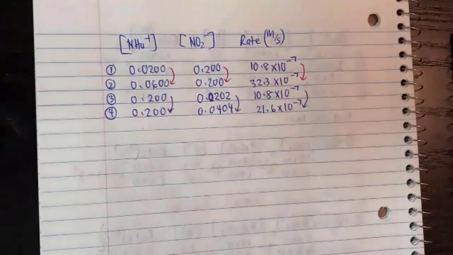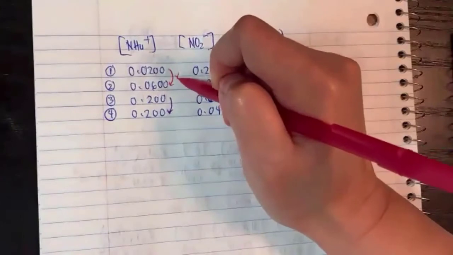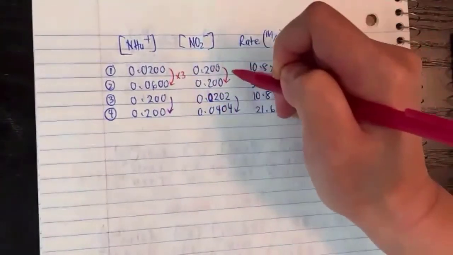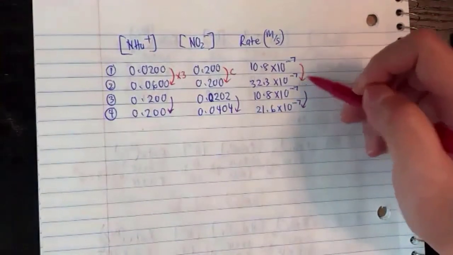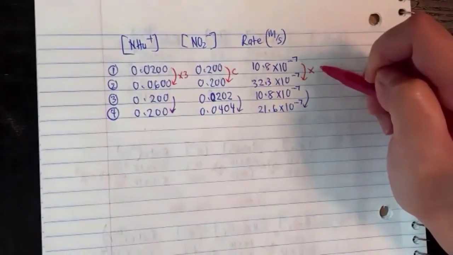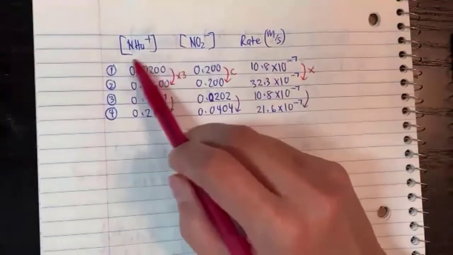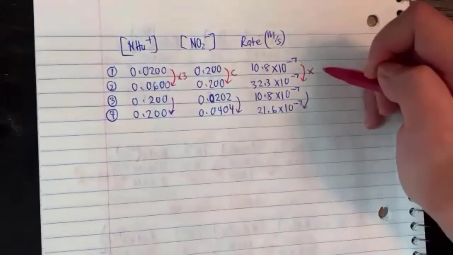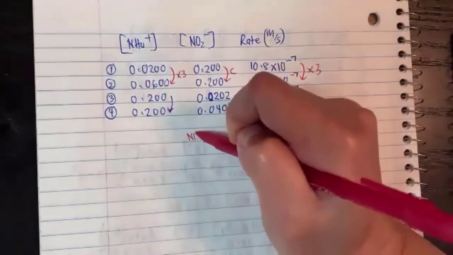That works for me. Okay, so let's do the first, lines 1 and 2. Lines 1 and 2, it says this one is times 3, agree? This one is constant, or times 1. This one is times what? It looks like it's times 3. If you're not sure, you take this number divided by that, the same way you take this divided by that, okay? What order is NH4?